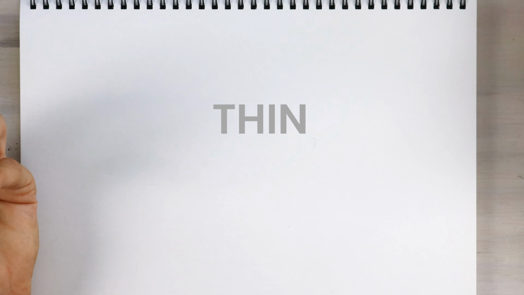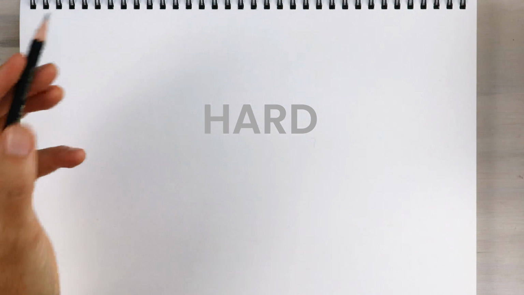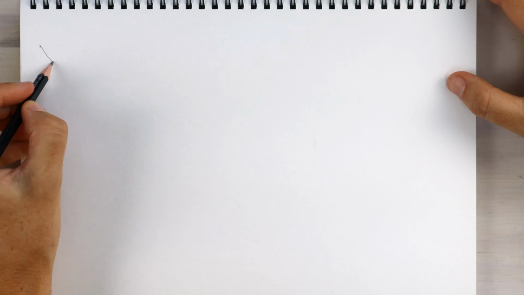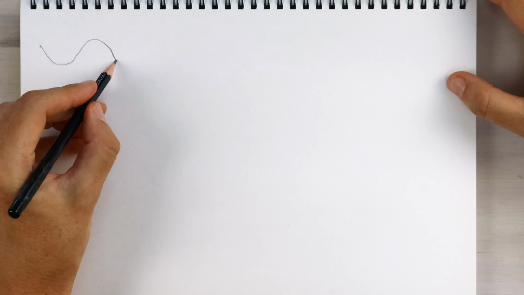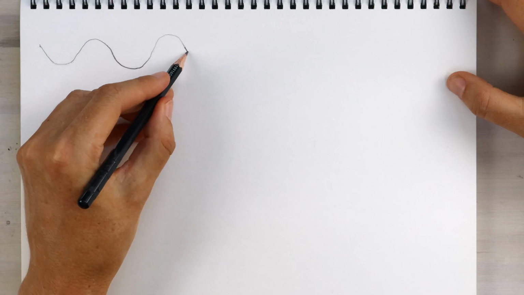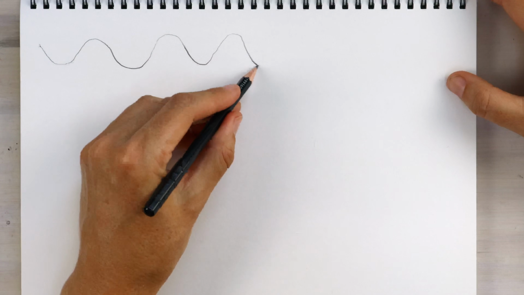So line quality is how thick or thin or dark or light or soft or hard the line that you draw is. And some of you might have done my exercise where we do valleys and hills. Let's just do that now anyway. We come down and then up and down and up, but as you come down you're going to push hard, and then as you come up you're going to lighten up. Push hard and then come up and lessen the pressure and get a lighter line.